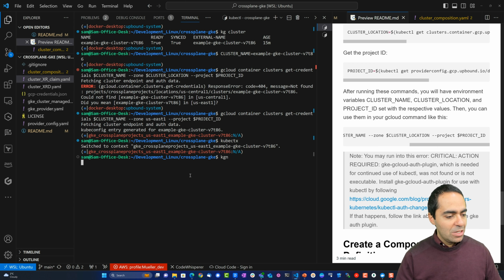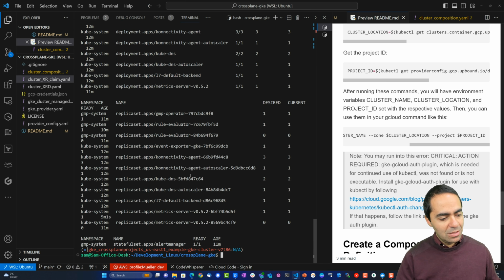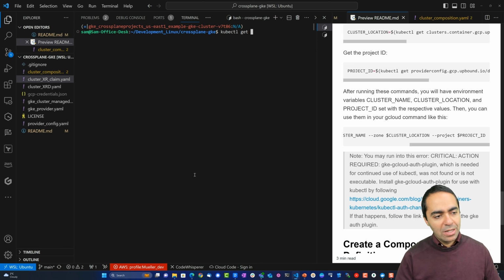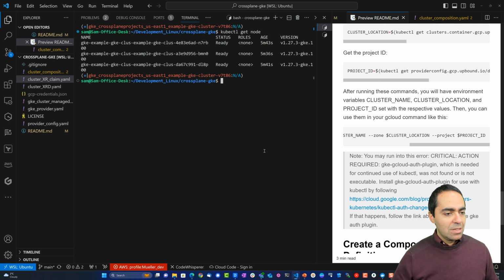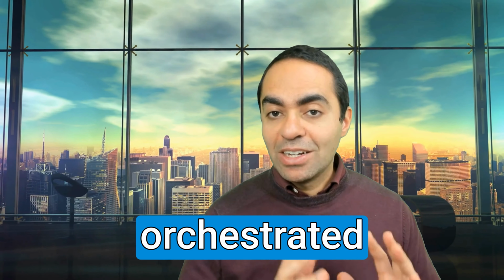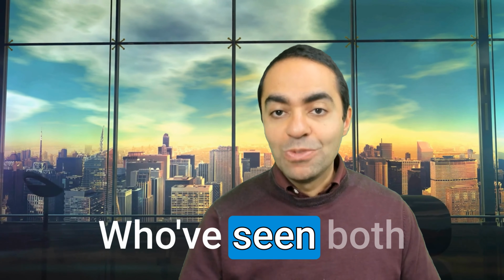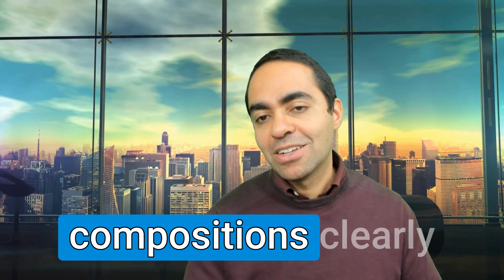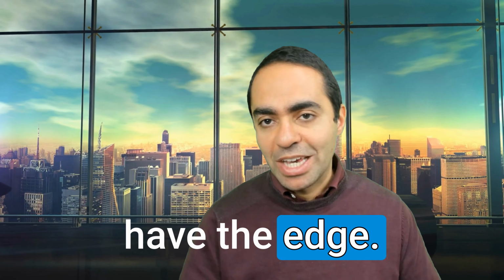And I can run kgn. I can see all the resources running here. If I clear and once again look at nodes, I can see that we have 3 nodes running and we've created the cluster same as we did before, but now we're using a composition. And there we have it, a GKE cluster orchestrated by Crossplane. We've seen both methods and compositions clearly have the edge.